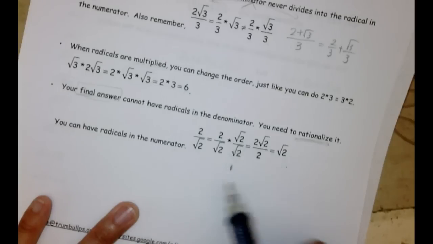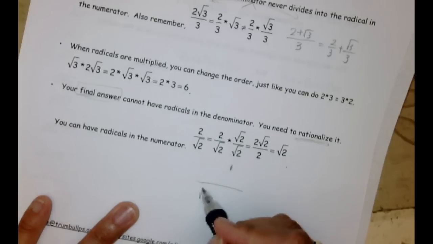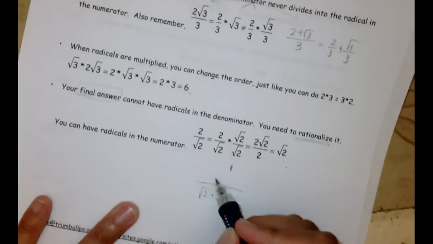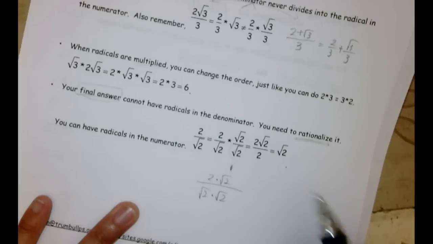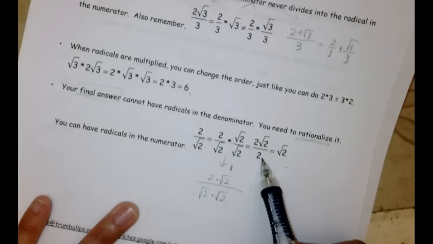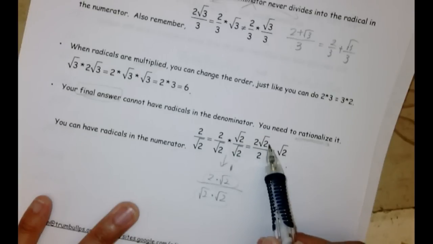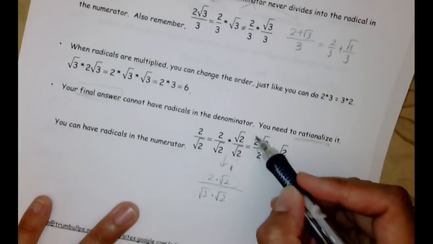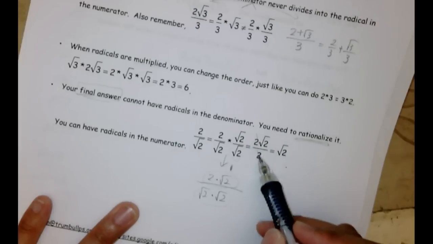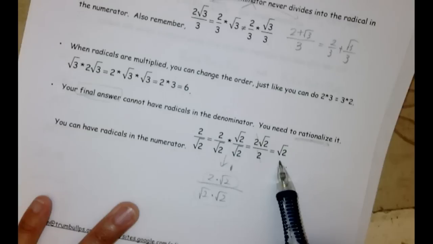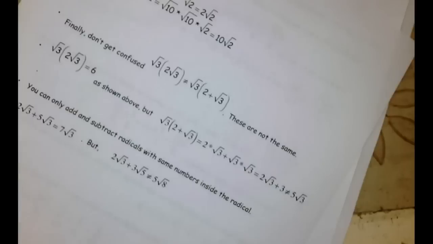Now, square root of 2 times square root of 2 is 2, and 2 times square root of 2 is 2 root 2. So the denominator becomes a 2, the numerator is 2 root 2. Now you can cancel the 2 because those are whole numbers, and what's left is square root of 2. Okay? All right. Page 4.